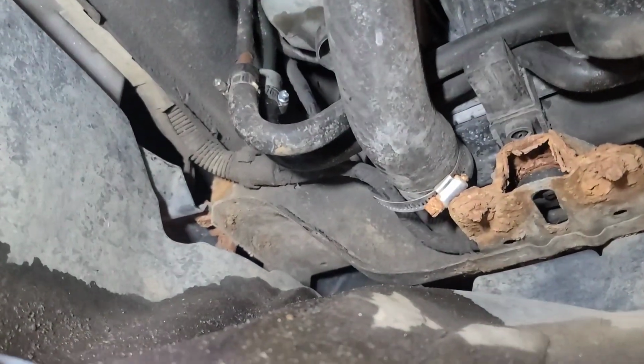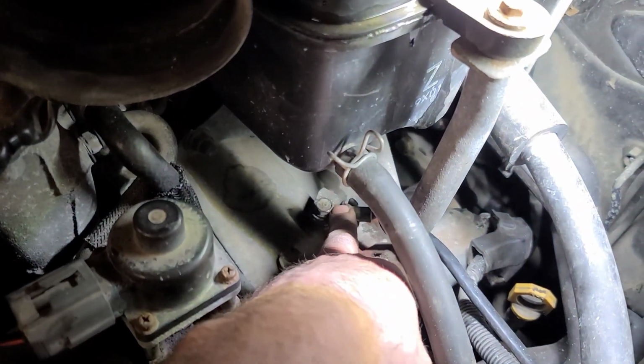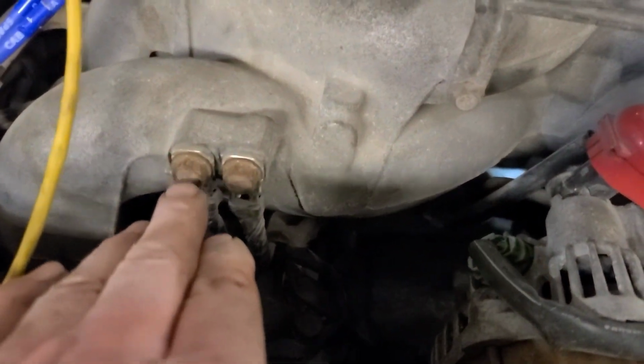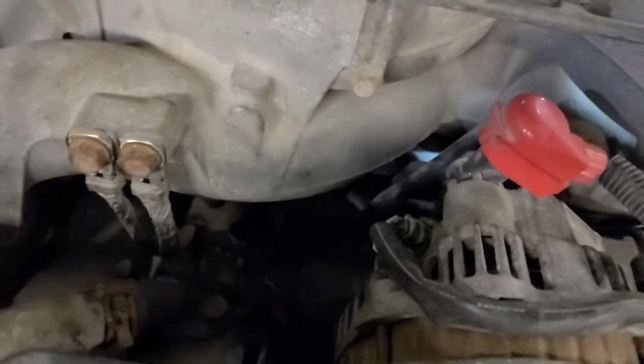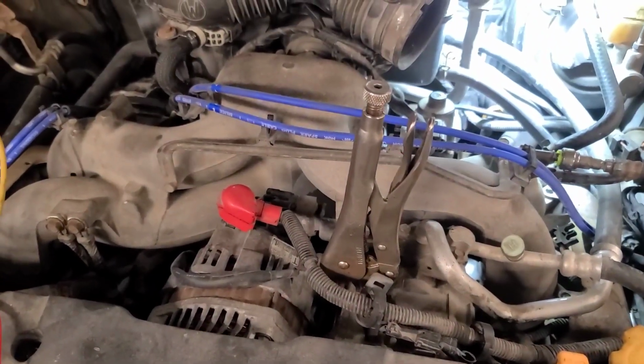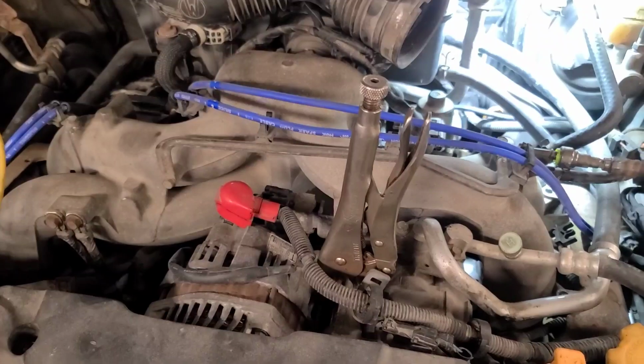Extra clamp. So the battery ground cable is mounted to this starter bracket. Cleaned that. There's 2 grounds up here at the front of the engine. I've taken those off and cleaned them both. And we're gonna charge the battery for a few hours and put it outside and see what happens tomorrow.